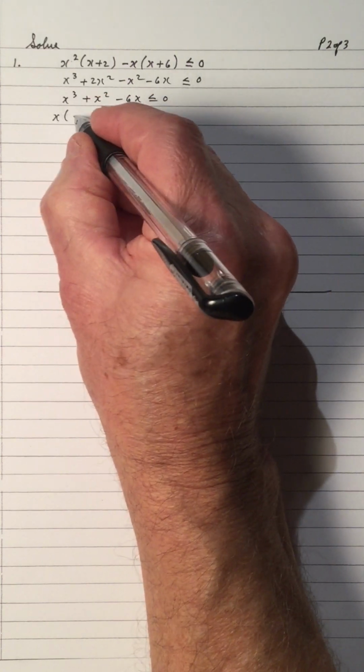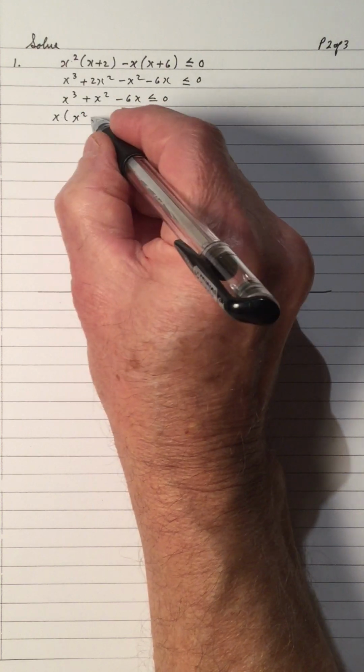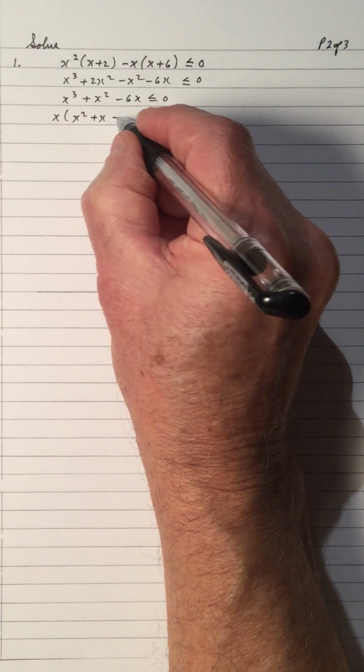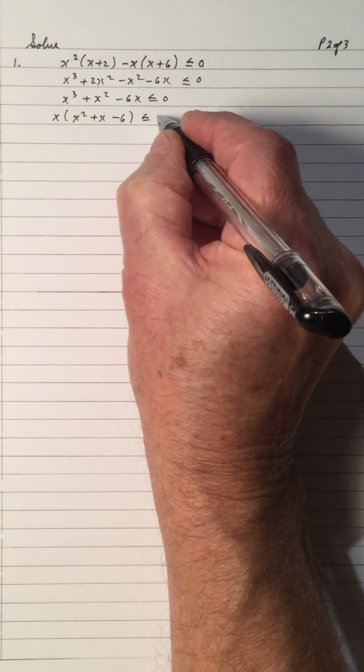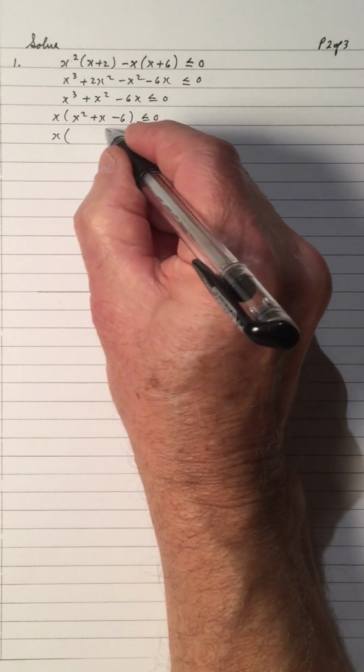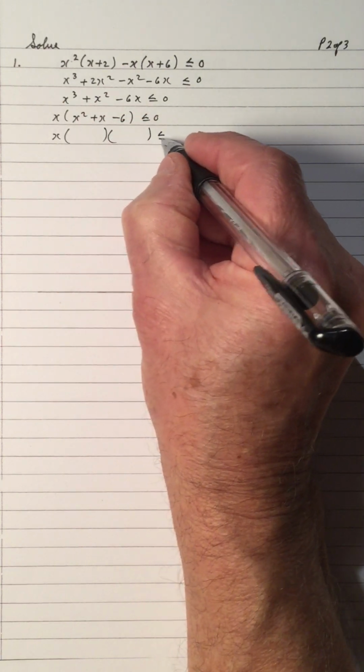So x cubed divided by x is x squared. X squared divided by x is x. And negative 6x divided by x is negative 6. So we have an x, and we have a quadratic here. Let's see if it's factorable.